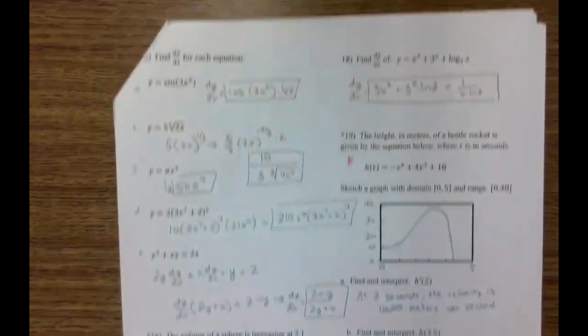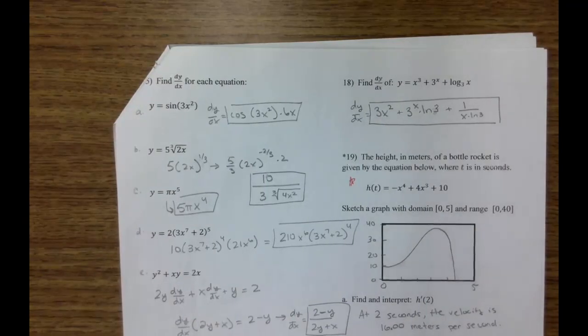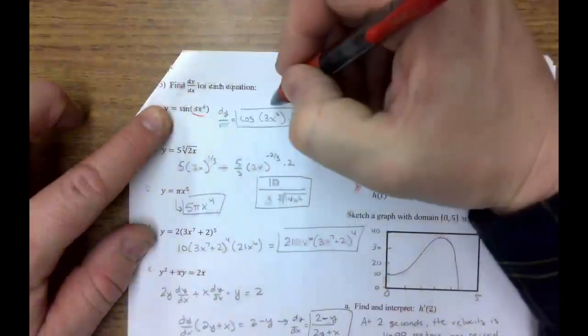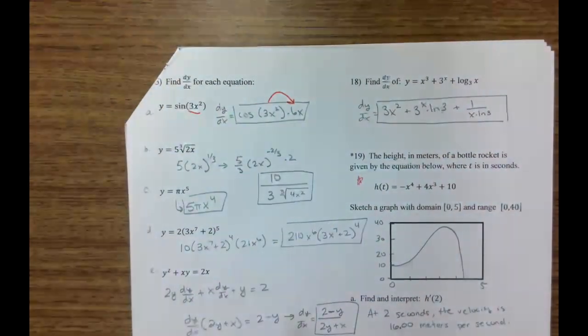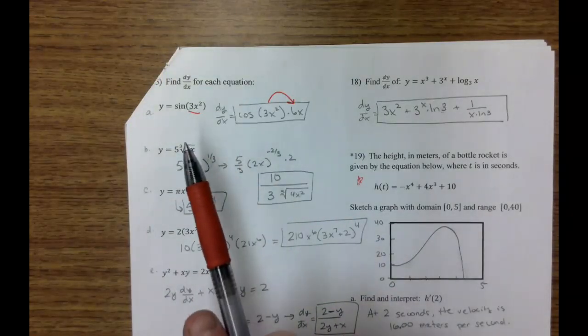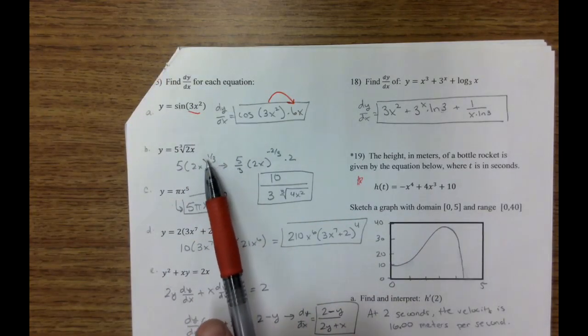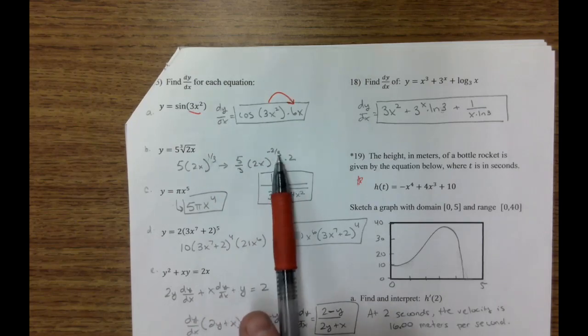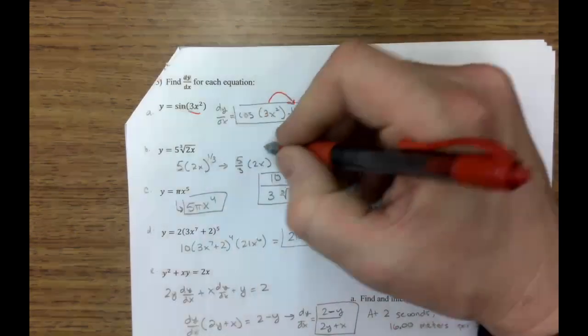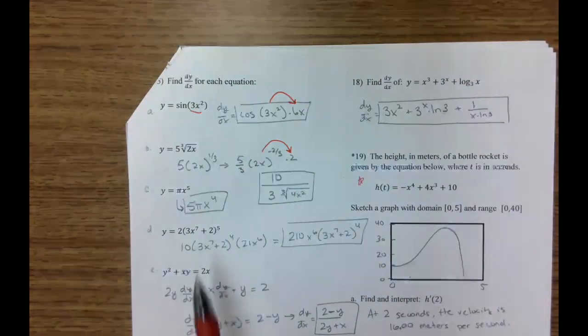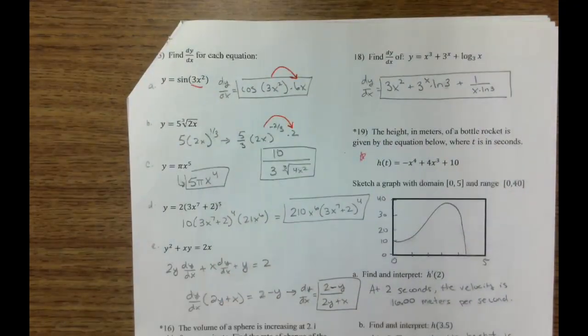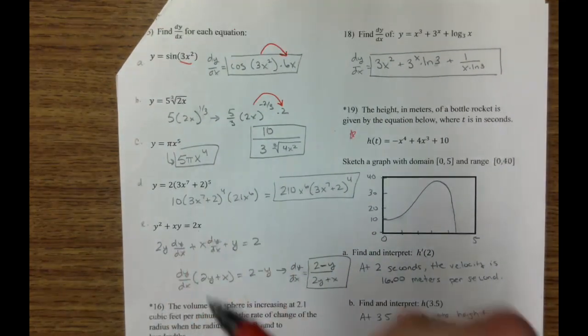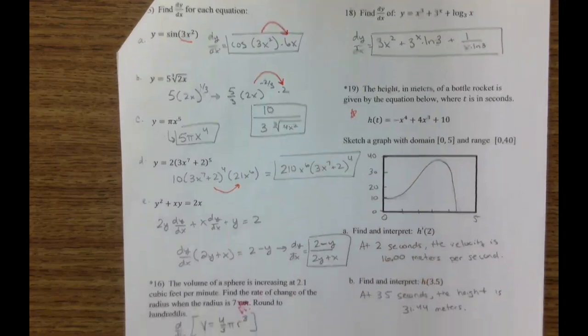All right, on number 15, I just did some basic derivatives. Have to use the chain rule. Took the derivative, chain rule. Same thing here. I went ahead and got it into a calculus-friendly form. Did the derivative, chain rule. On this one, pi is just another number. Again, don't forget the chain rule.